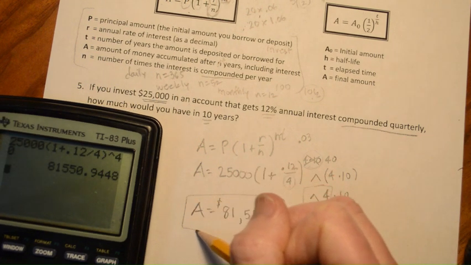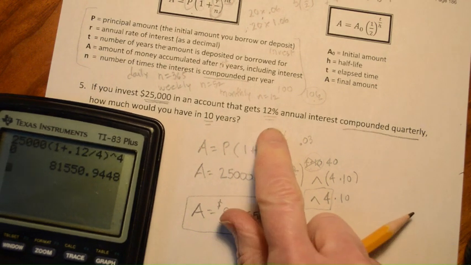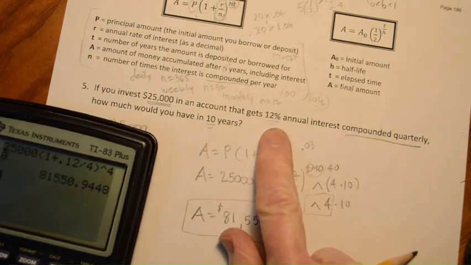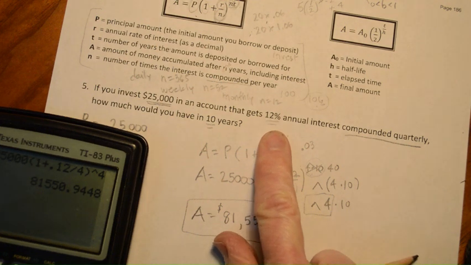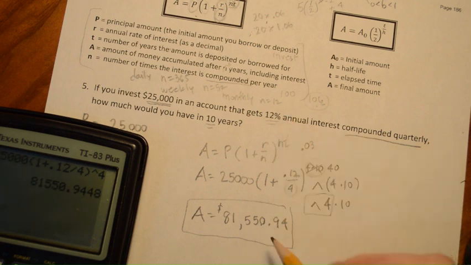If we started with $25,000 and earned 12% interest, that's a crazy, crazy amount of interest. I mean, I know interest is high right now, but even 12% is insane. So this is not realistic. But if it were that high, then after 10 years of compounding quarterly, this is how much money you would have.